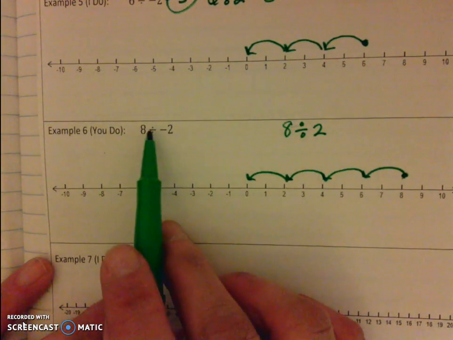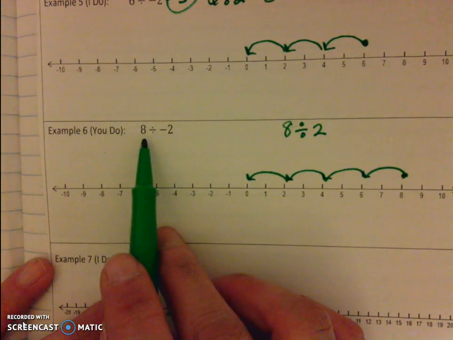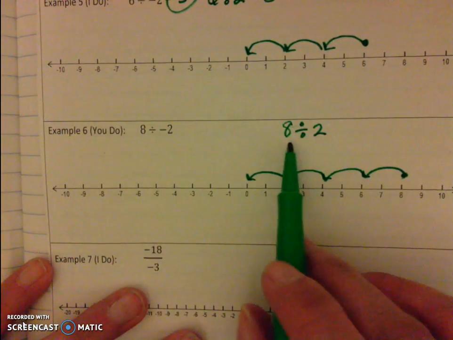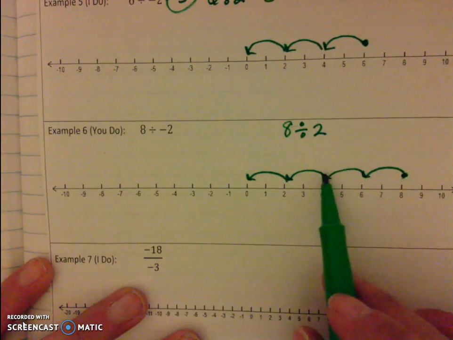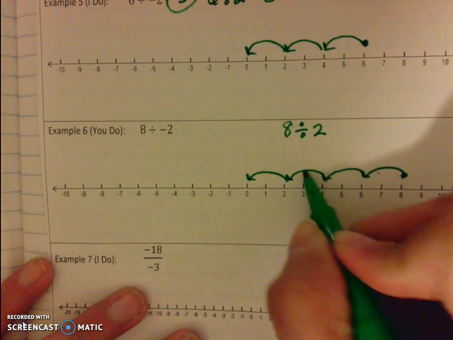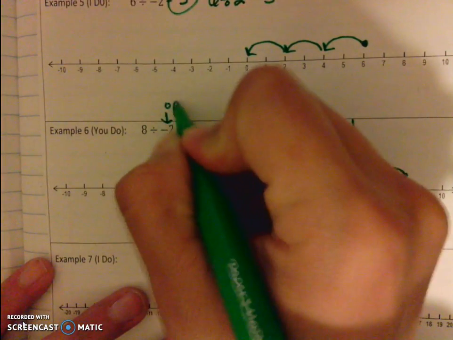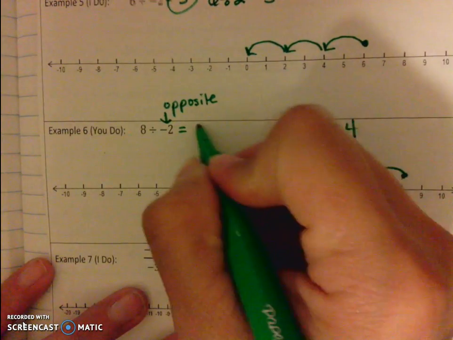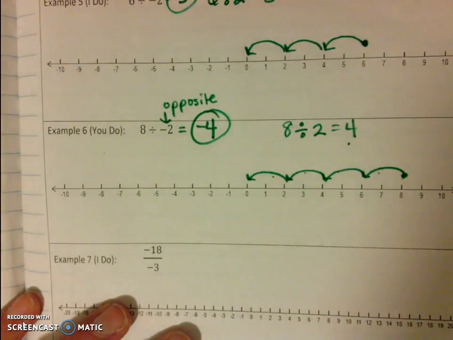Okay, so same thing here. We have 8 divided by -2. Well, we can't start at 8 and then make groups of negatives because we have positives. I'm going to think of 8 divided by 2. So I'm going to count by 2's till I get to 0. So that made 1, 2, 3, 4 groups. Now, since this is negative, that means it's the opposite. So what's the opposite of 4? -4. So 8 divided by -2 is -4.